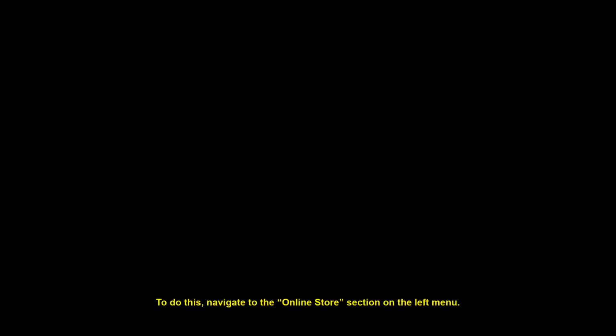To do this, navigate to the online store section on the left menu. Select Themes from the drop-down. Click on Actions next to your active theme, and then choose Edit Code. In the left sidebar, look for the Sections folder. Scan through the relevant files, often named according to the CDN app.